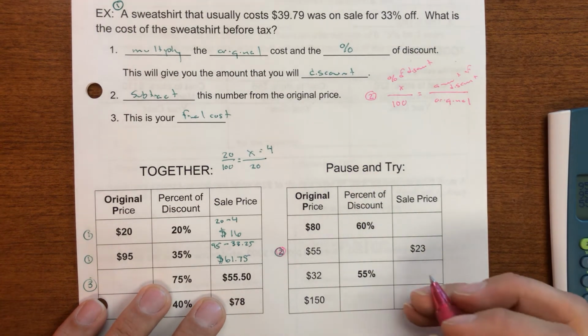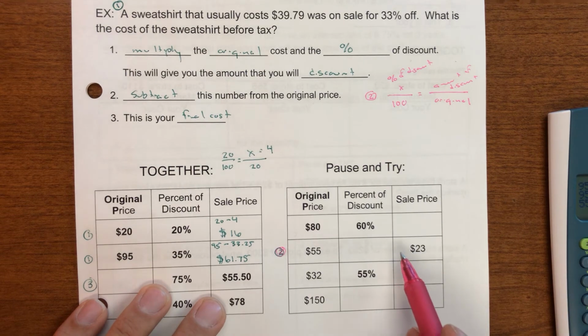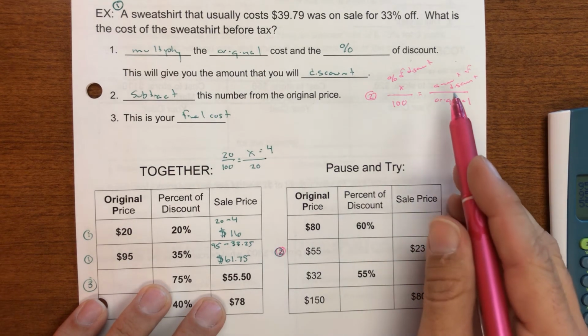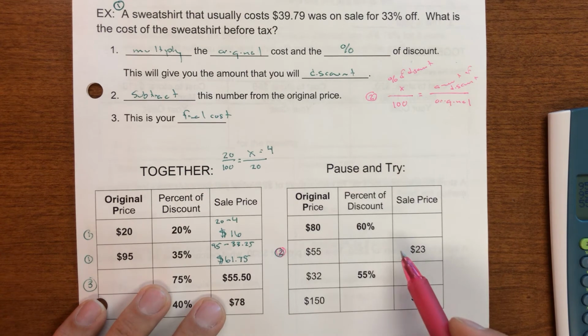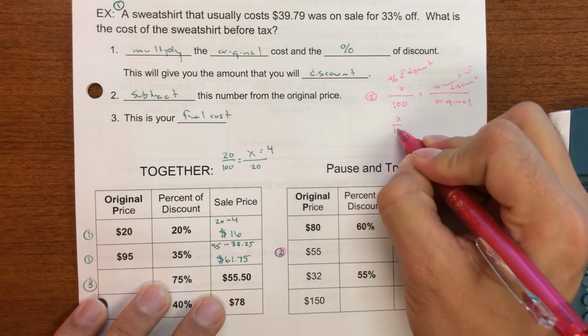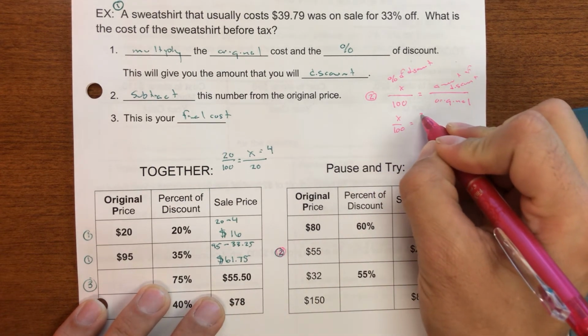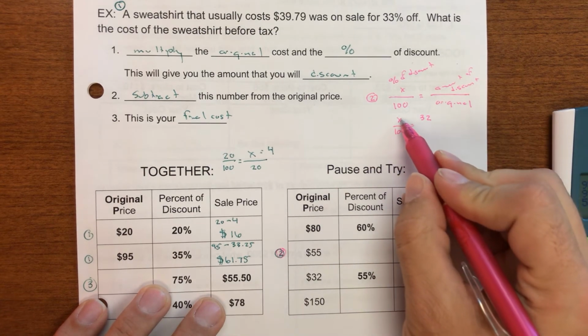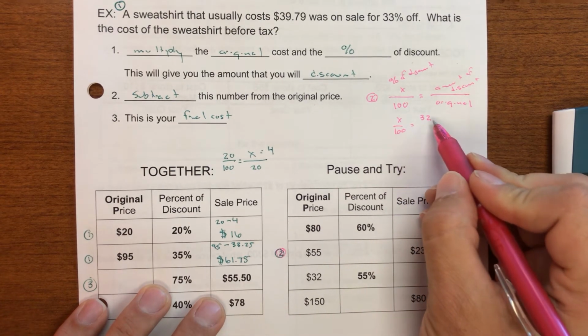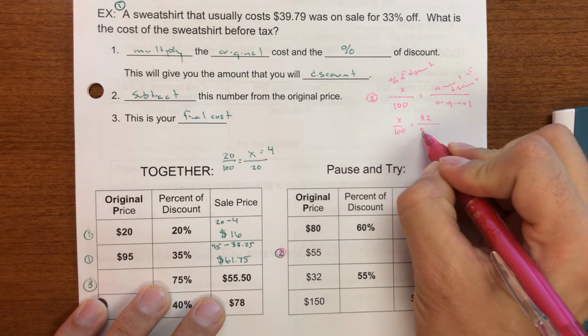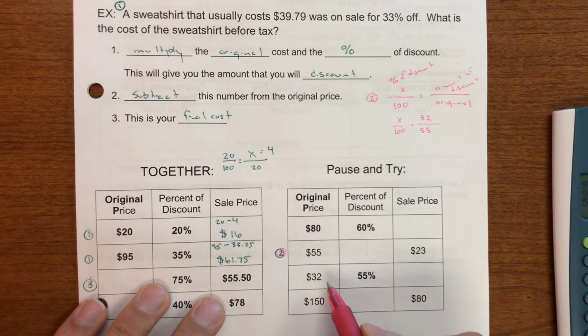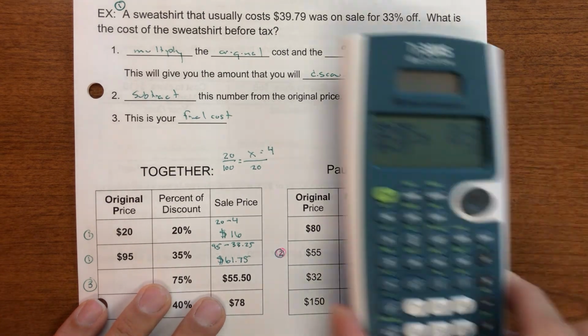So that means that my amount of discount, the amount that I didn't have to pay, goes right here, is $32. So I'm going to set this up. X over 100 equals $32, because this is my percent of discount. This was my amount of discount, and the original goes on the bottom from right here. And then I just cross multiply and divide.